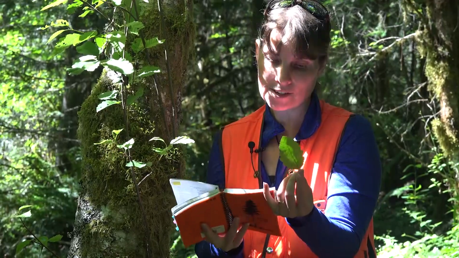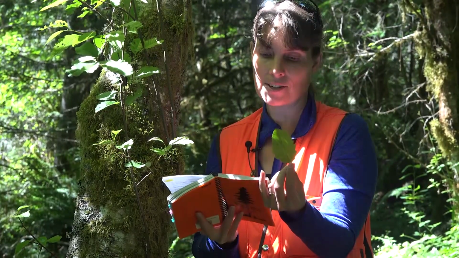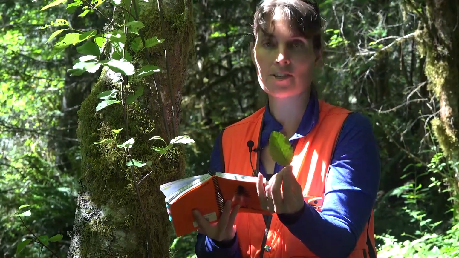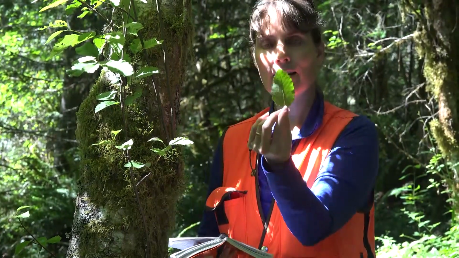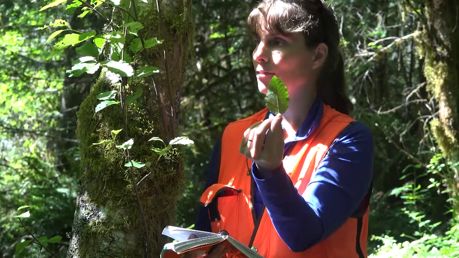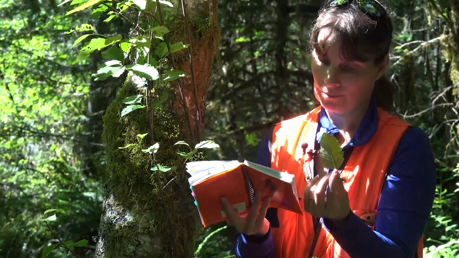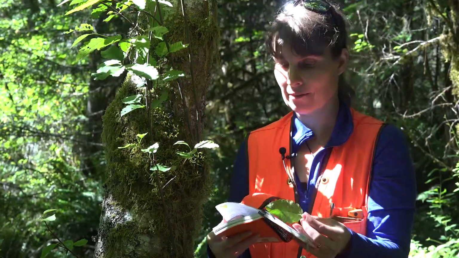So number 26, the leaves persistent, stiff, thick, and leathery. Previous year's leaves present with the current leaves, or the leaves are deciduous and not as above. So these leaves again are deciduous. And that takes us to number 45.